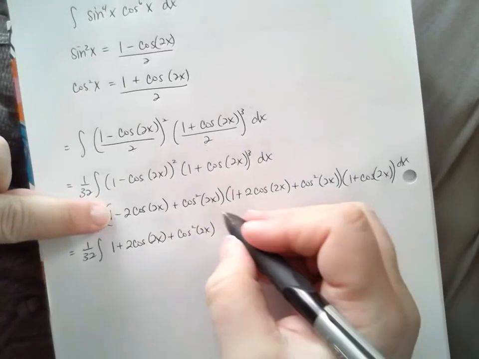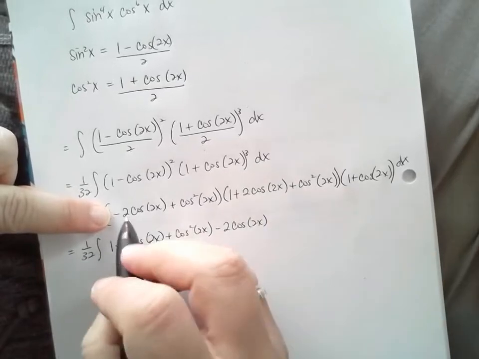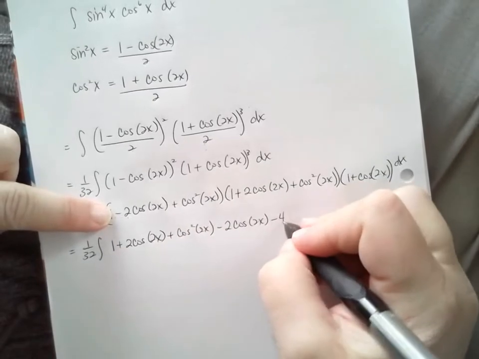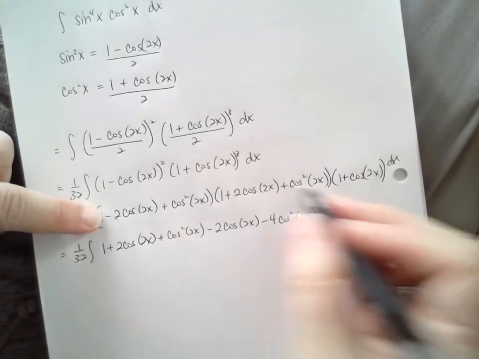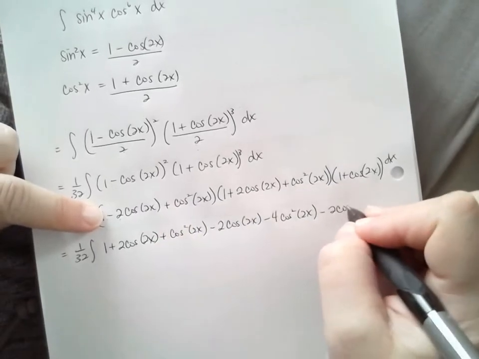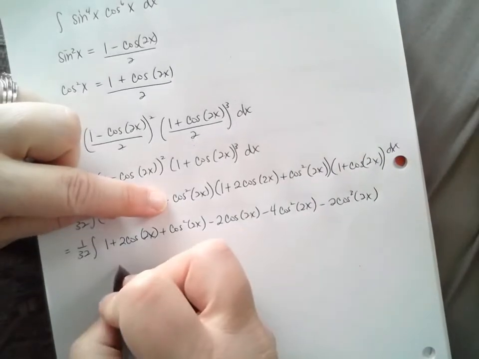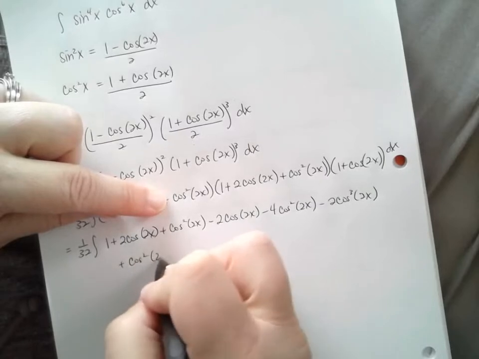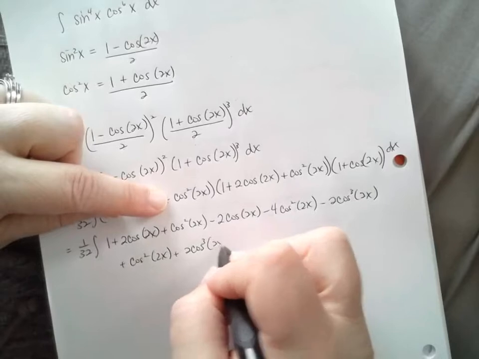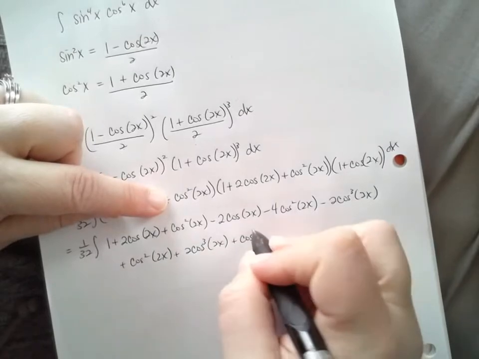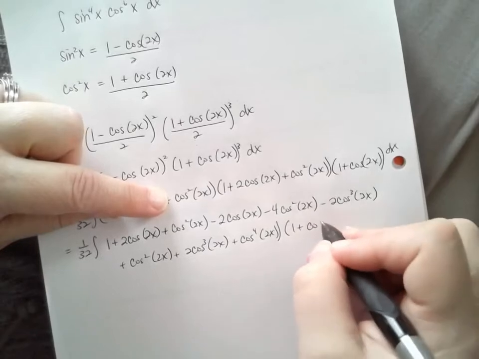I'm going to go through with minus 2 cosine 2x, and I get minus 4 cosine squared 2x, and I get minus 2 cosine cubed 2x. Distribute cosine squared. And then outside all of that, I have one more distribution to do.